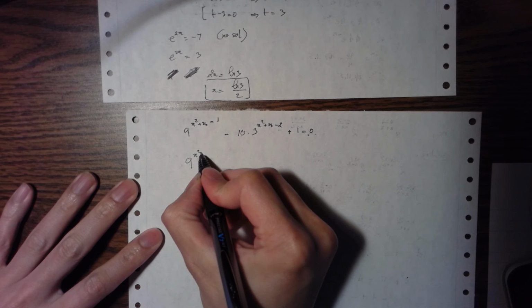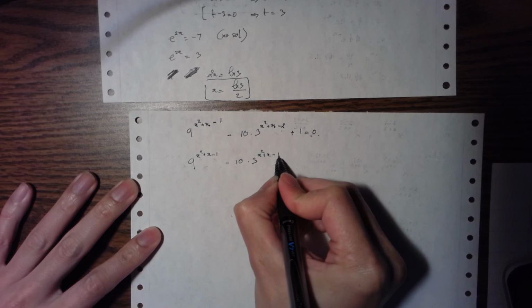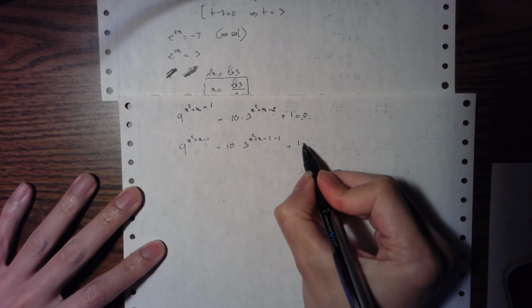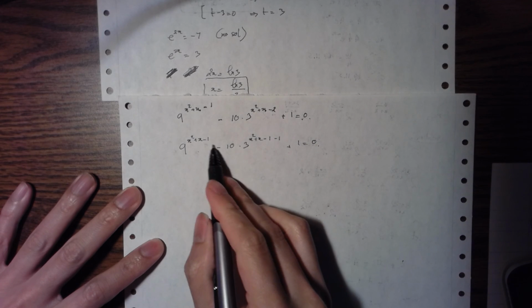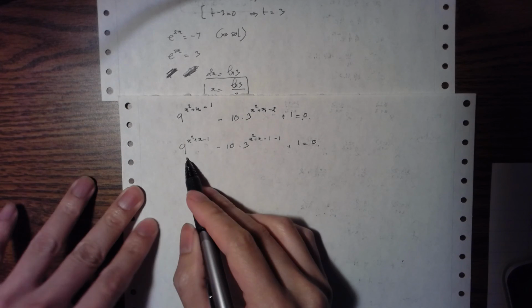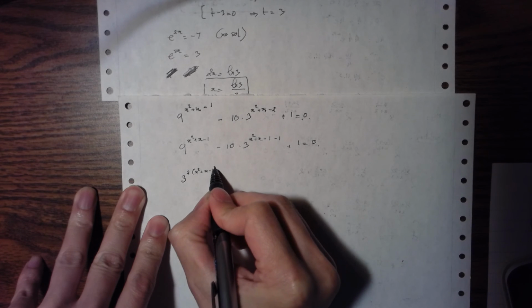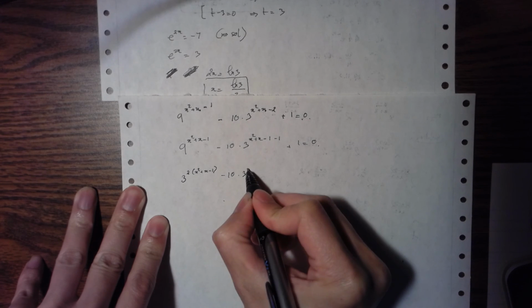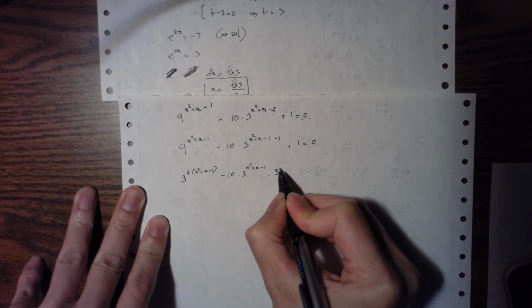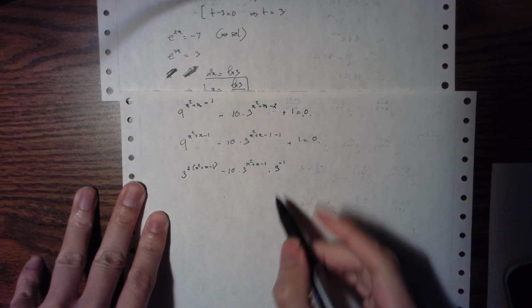If I can write this x squared plus x minus 1, right? Then they have something really similar. So I have 9 to the x squared plus x and 3 to the x squared plus x minus 1. So this is kind of similar to this, right? And 9 I can split as 3 squared. So 3 squared to the x squared plus x minus 1, minus 10 times 3 to the x squared plus x minus 1 times 3 to the negative 1, right? Using the exponential formula, plus 1 equals 0.